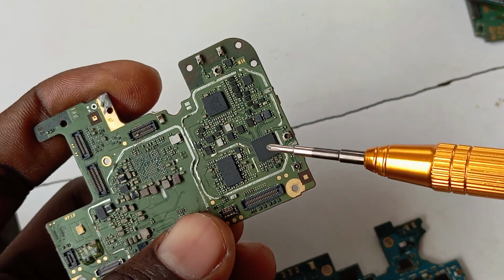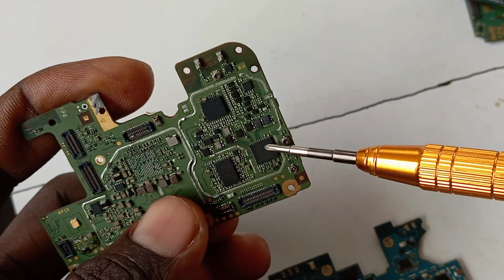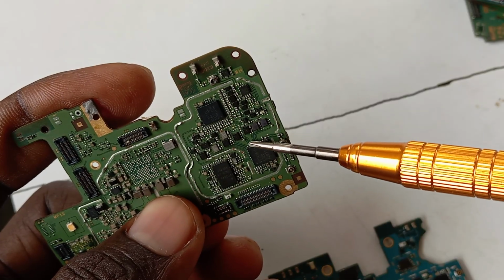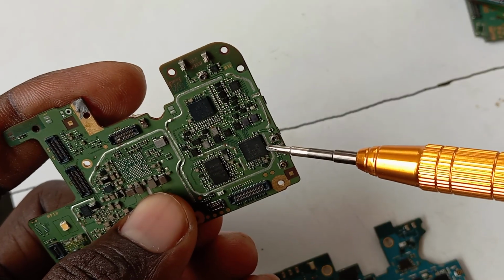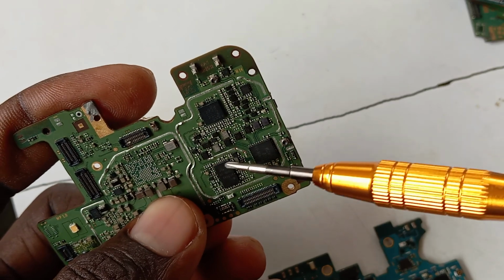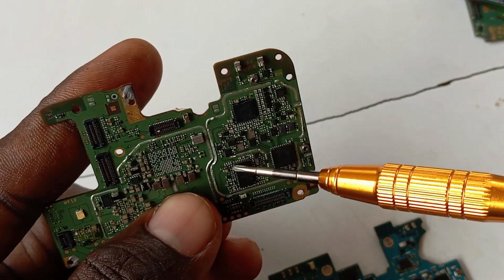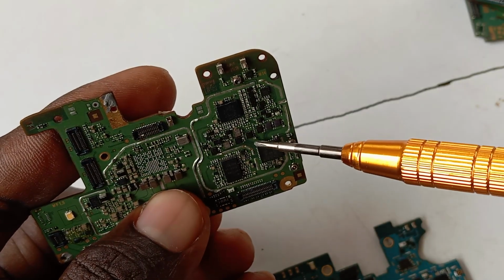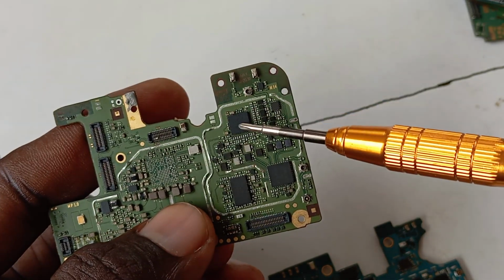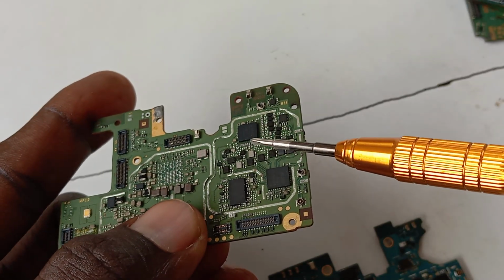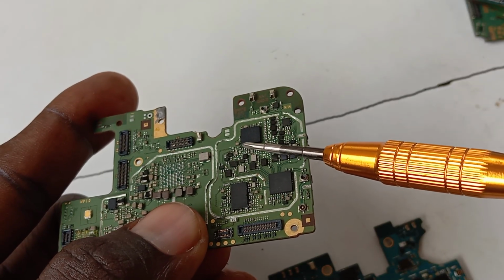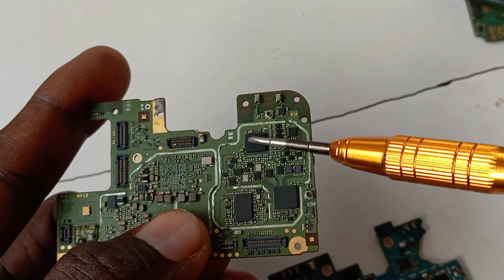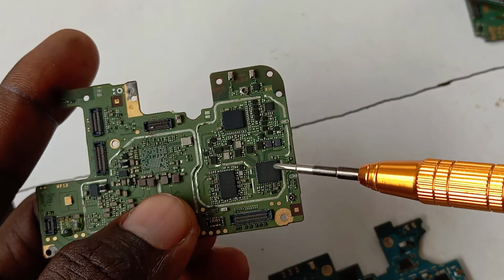If you check the ICs closely, you see that this one and this one both have their pins at the outer side of the IC, at the corners of the IC. But if you see this one, you won't see any pin, it doesn't have any leg at the corner of the IC. So it's a revolving chip, not like these two.